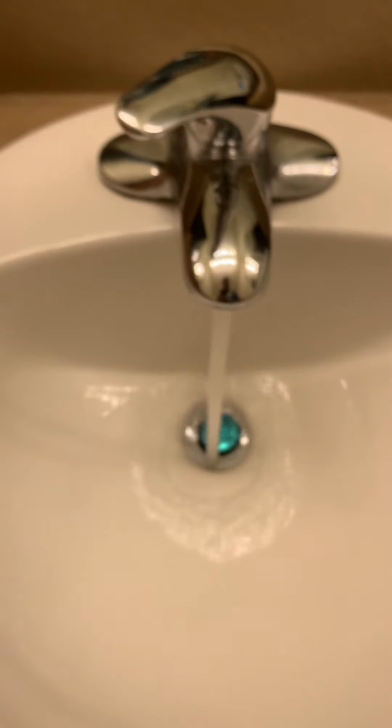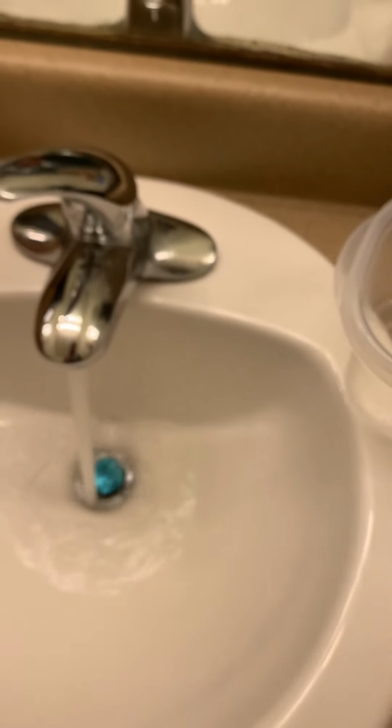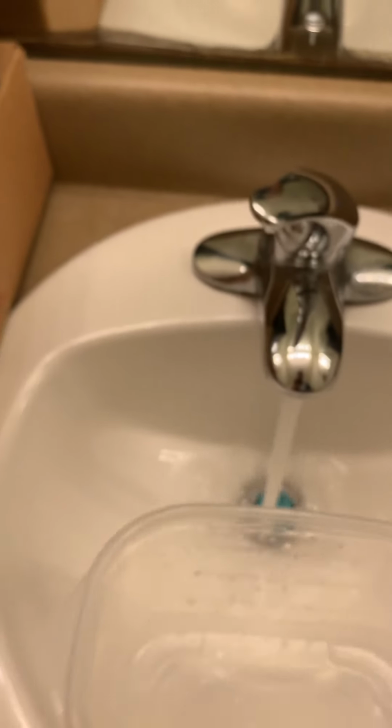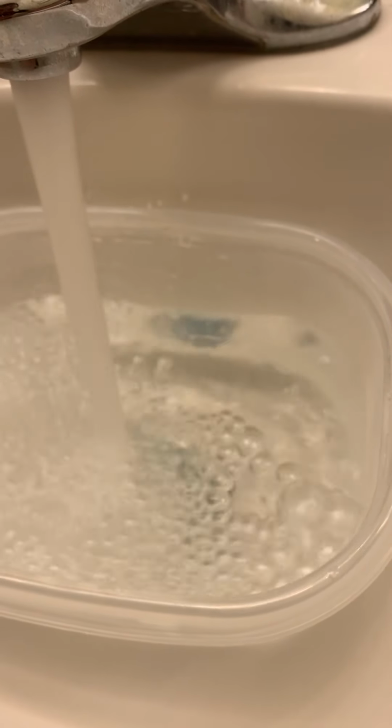Okay, getting pretty toasty now. Now we're going to insert the container and start the timer right away. Let's watch the second line. All right, the timer has stopped. It is at 11.5 seconds.